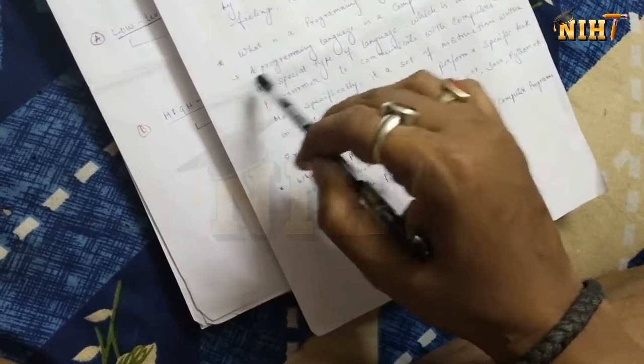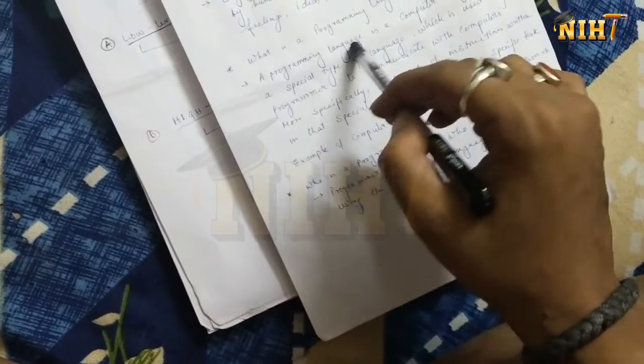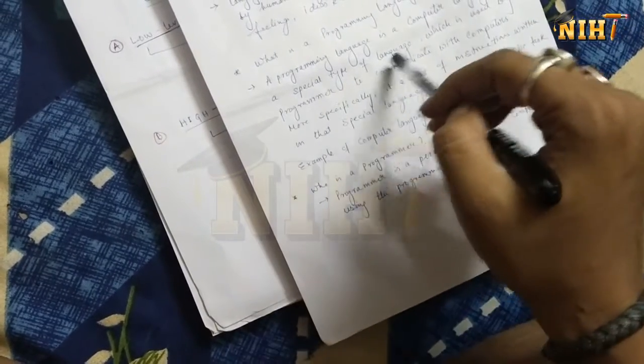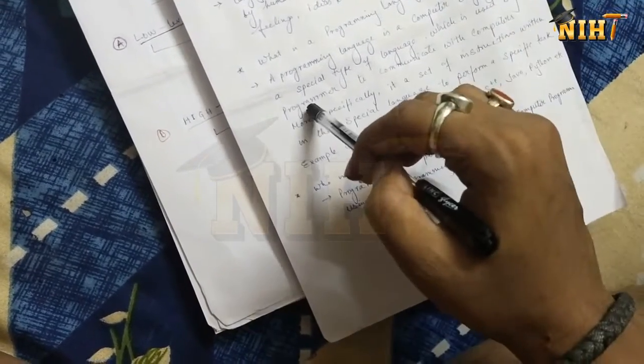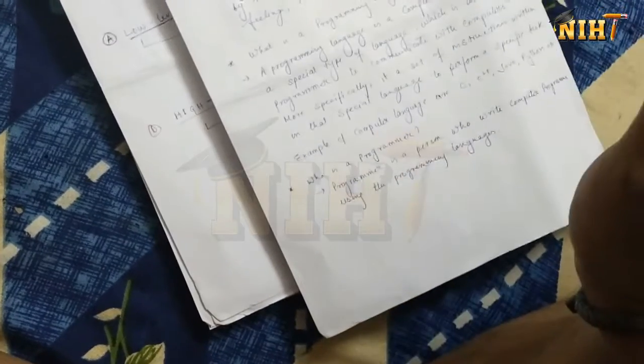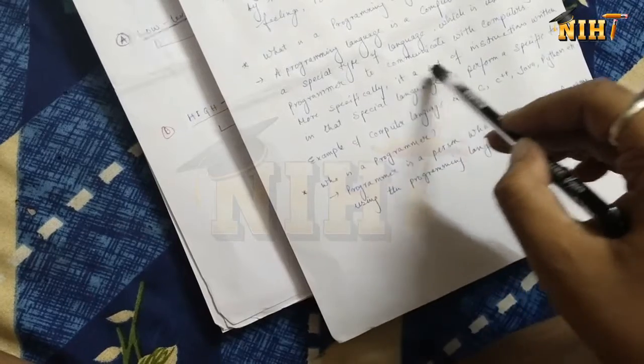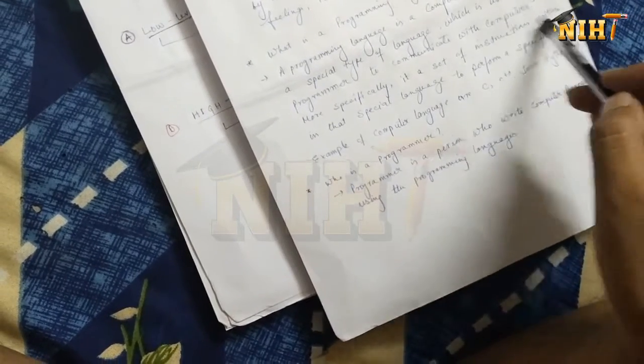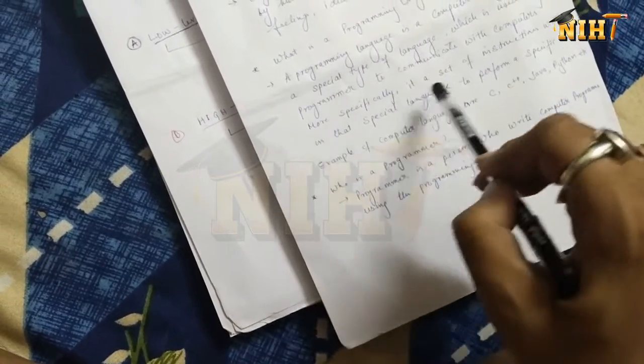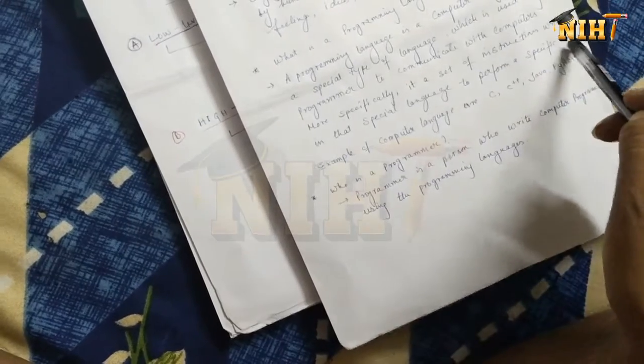So a programming language is a computer language, or a special type of language, used by a programmer to communicate with computers. Let's see more specifically: it is a set of instructions written in that special language to perform a specific task.